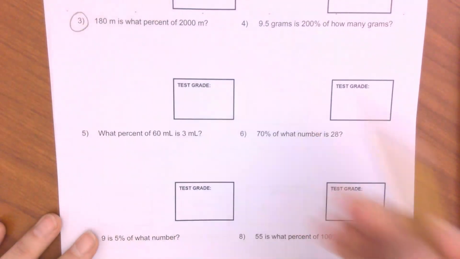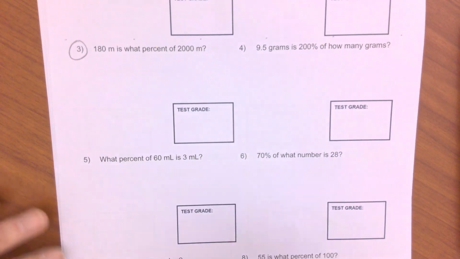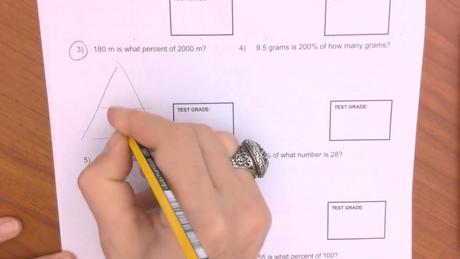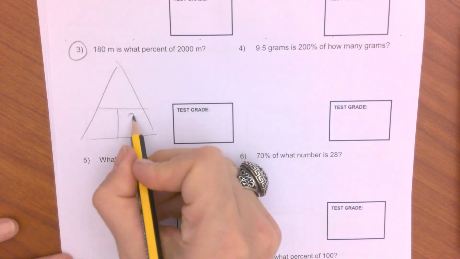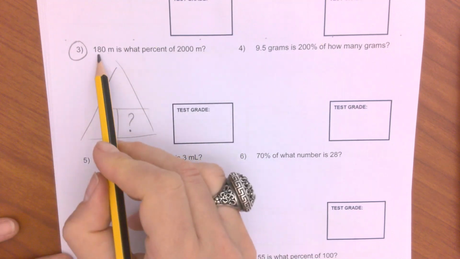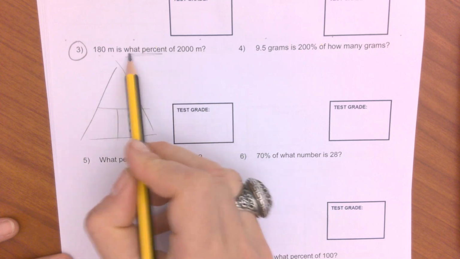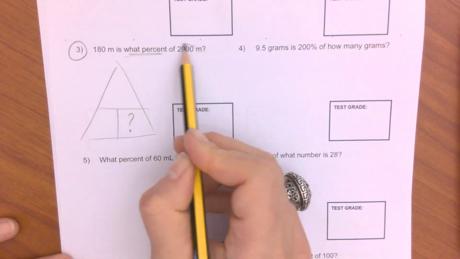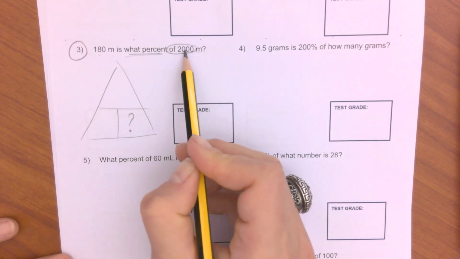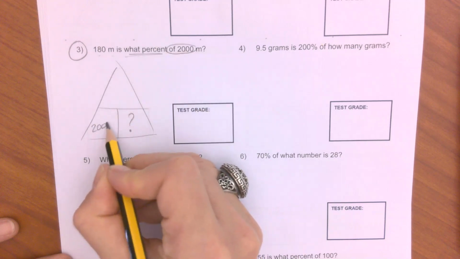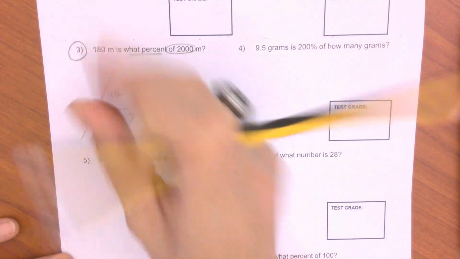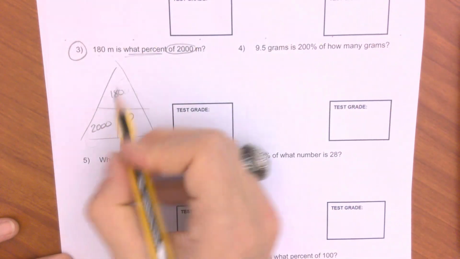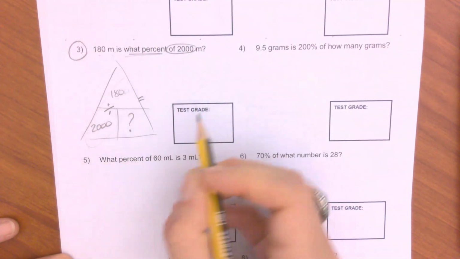Let's do 3 on page 18. Okay. Alright. There's no percent. Right away I see there's no percent. So 180 meters is what percent of 2,000 meters? The "of" means that's the whole, and that's the part. Oops, not too many zeros. So if I have these two, then I have to divide them to find the percent.